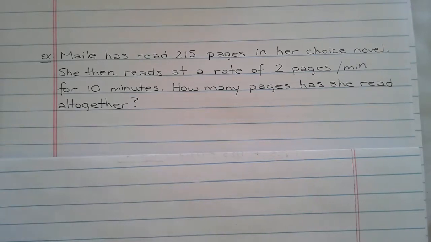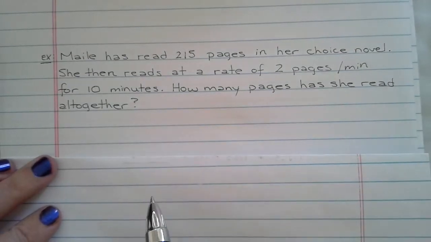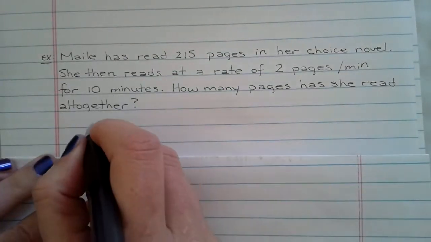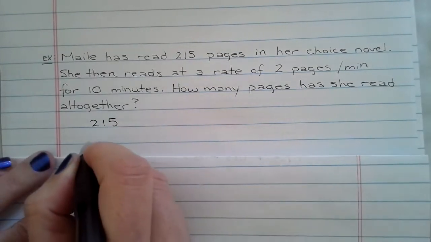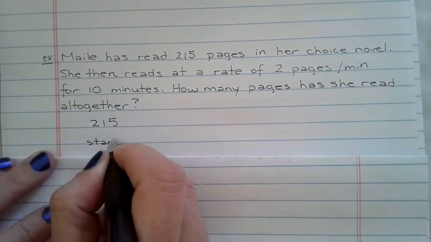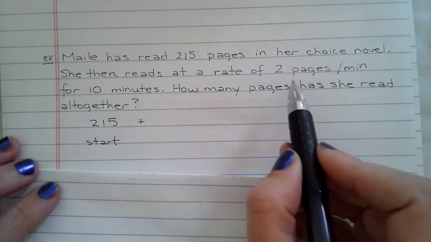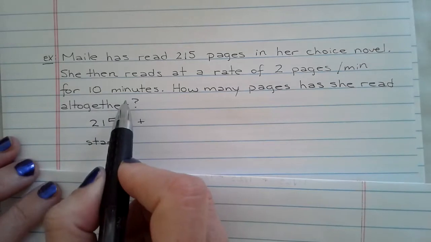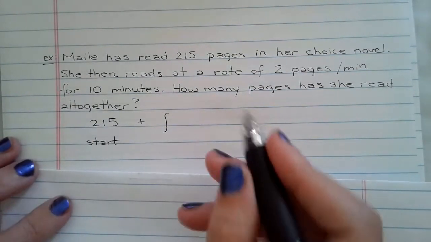Well, the idea is we know that before she started reading at this massive rate of 2 pages per minute, she'd already read 215 pages. So where you start, 215 pages, that's your start, plus your net change. So 2 pages per minute for 10 minutes. We're just going to integrate that little pages per minute.